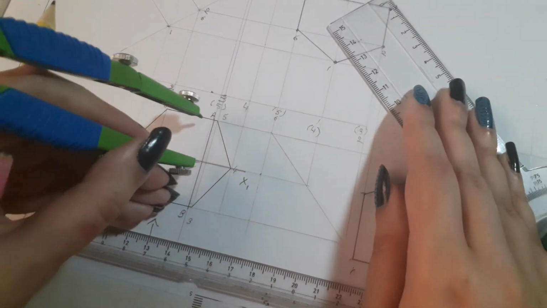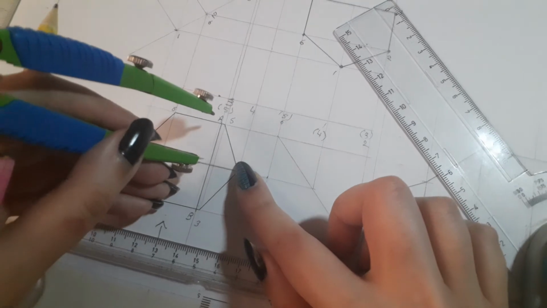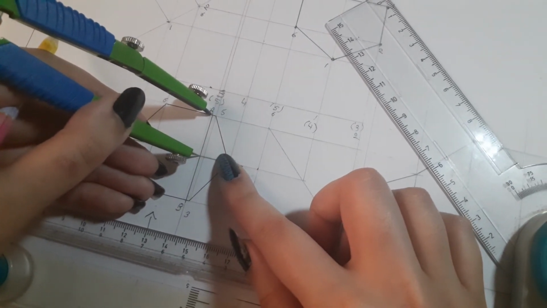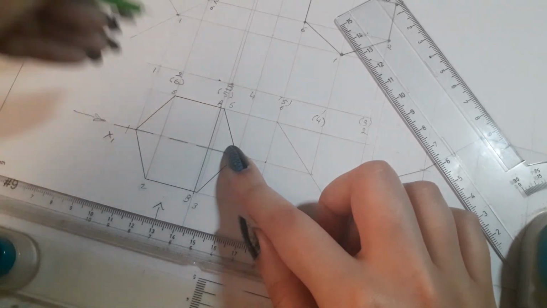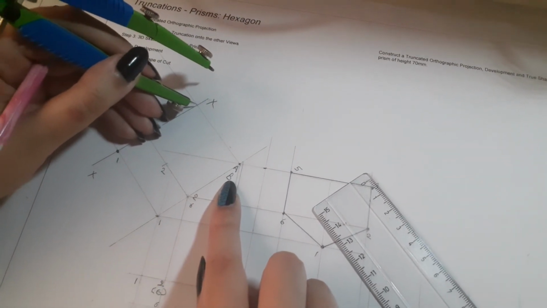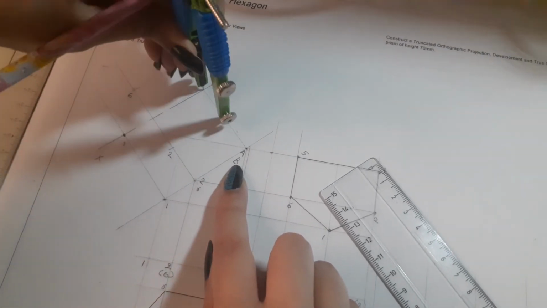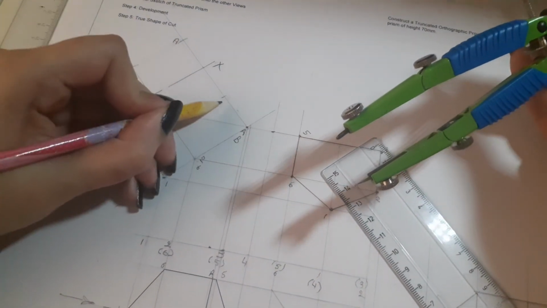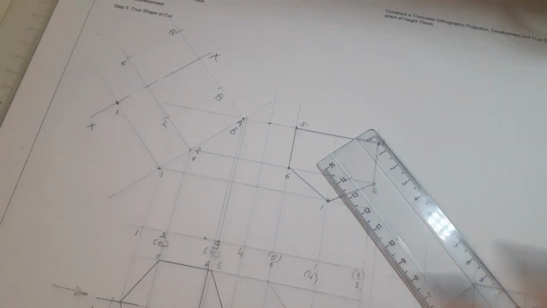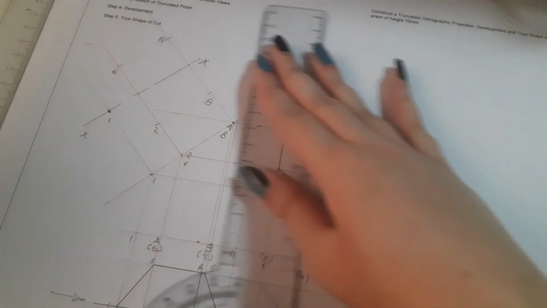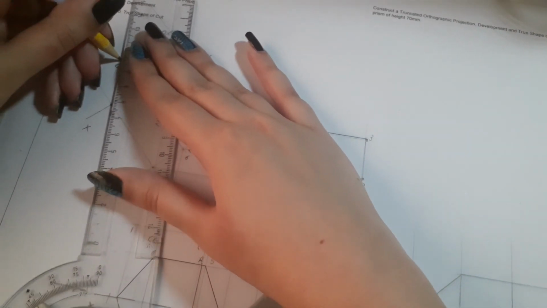A and B, so now I go back on the plan, place my compass on X for A and B, and they're the same length as 6 and 2. So I place my compass here, on the line that is dedicated to A and B on the X line, and draw the 2 arcs, A and B. And I join the lines together with my set square or with any other ruler, it's fine.